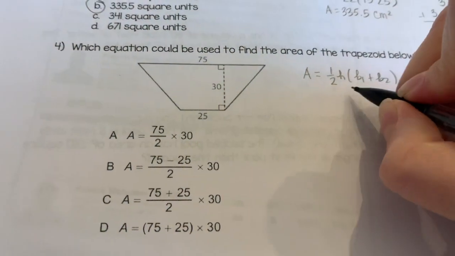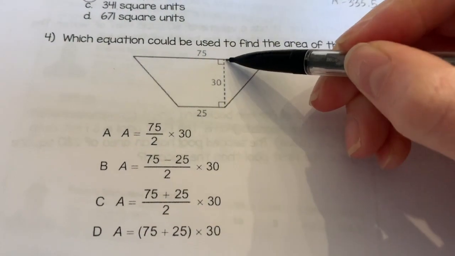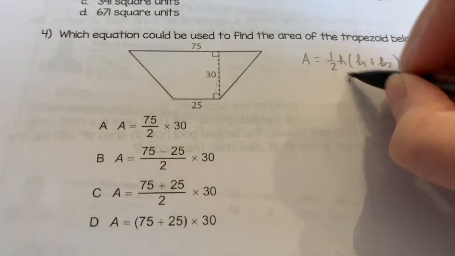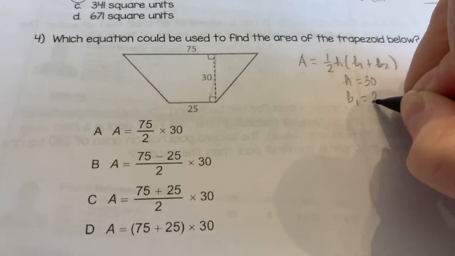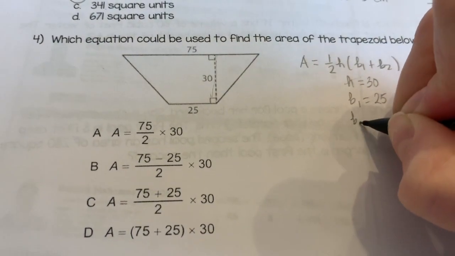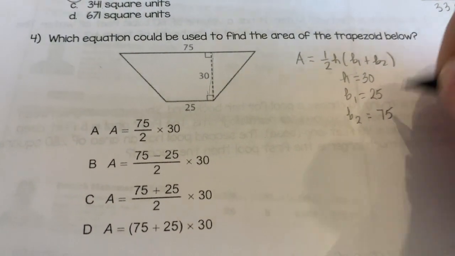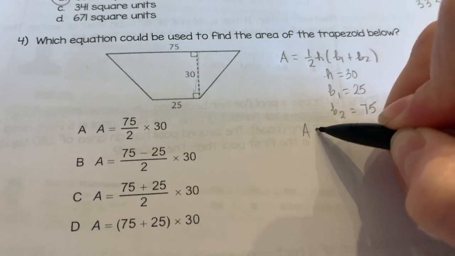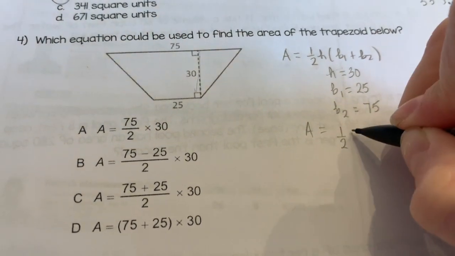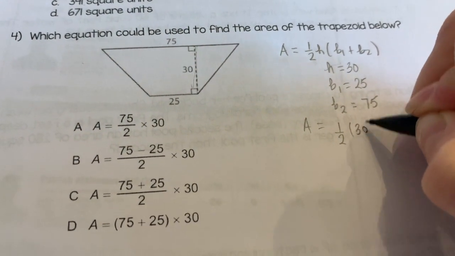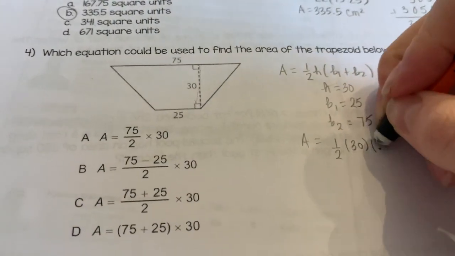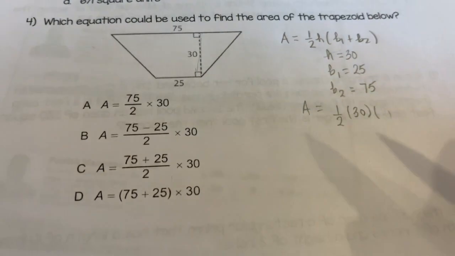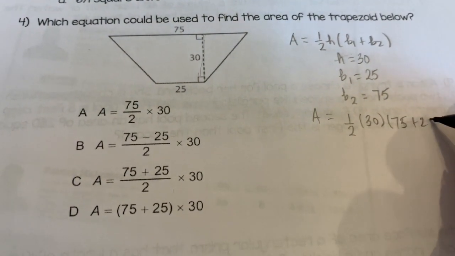Okay, so all you have to do is say, okay, what's my height? Remember, the height is from the top to the bottom, that's 30. Base 1 and base 2 are 25 and 75. It doesn't matter which one is which. So when you plug it into your formula, you'll see 1/2, 30, times base 1 plus base 2, so 25, or let's start with the 75 because all of the options here start with the 75 plus 25.